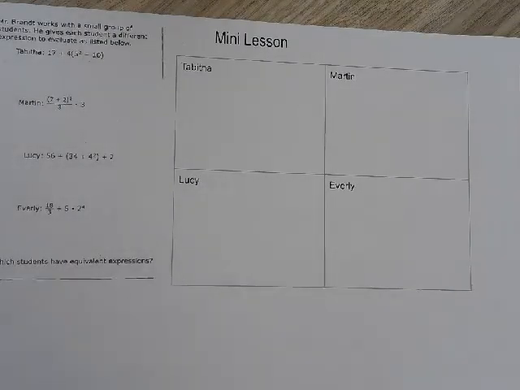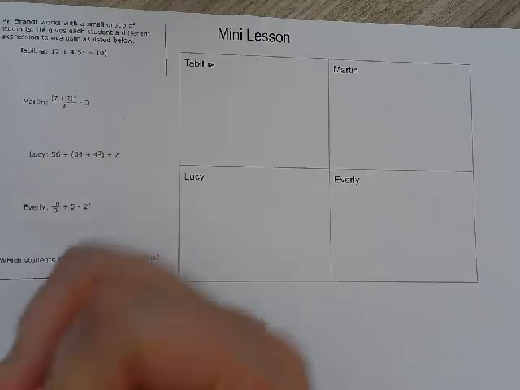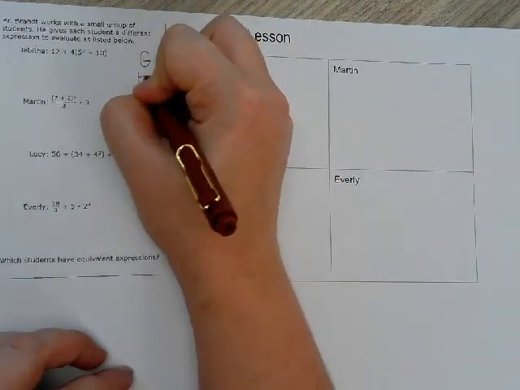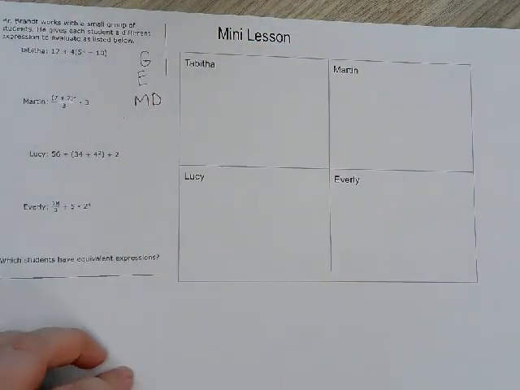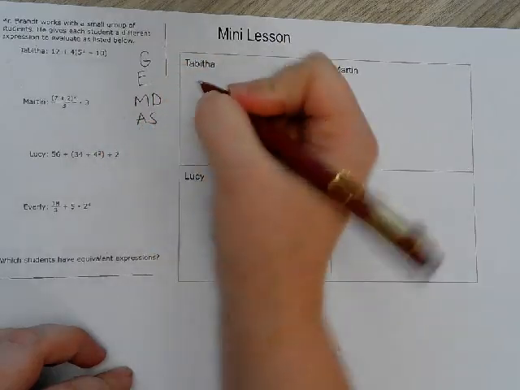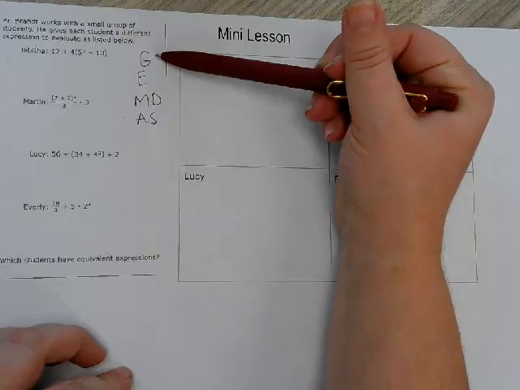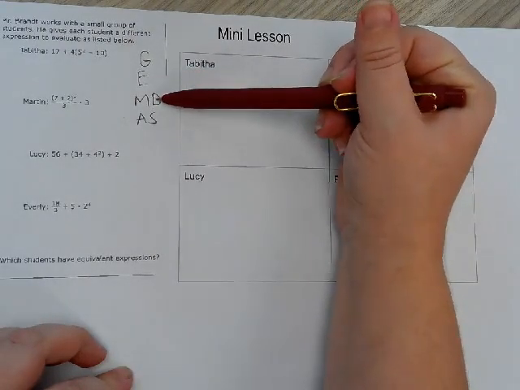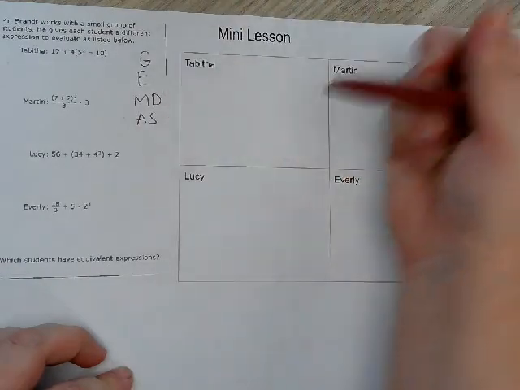Okay, so let's go ahead and start working on order of operations. So remember, order of operations, we have G for grouping, E for exponents, MD for multiplication division, AS for add and subtract. Parentheses and brackets, that's where we start. Exponents are next. Multiply, divide from left to right. Add and subtract from left to right.